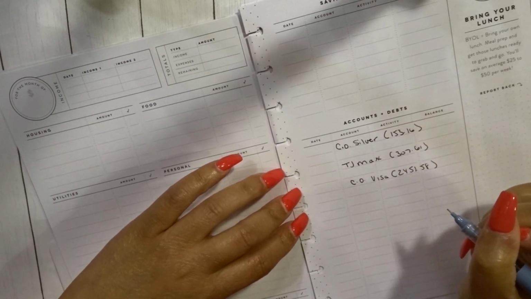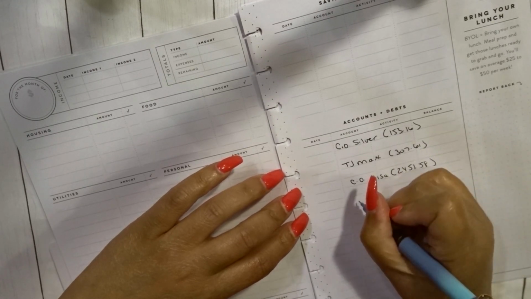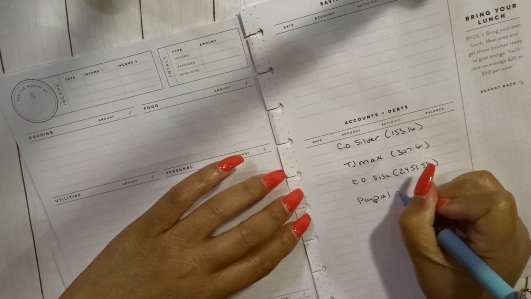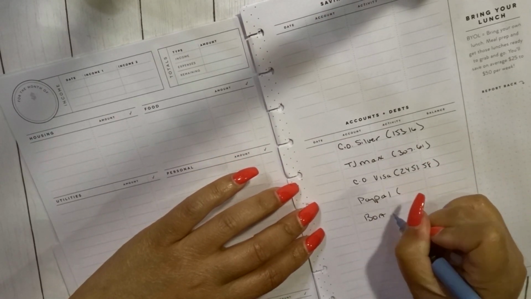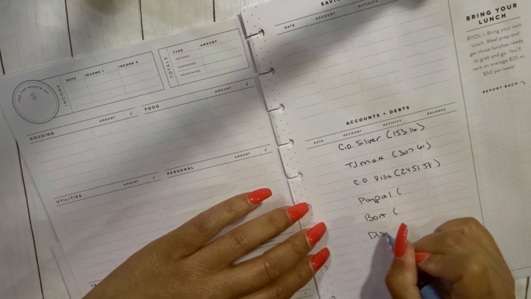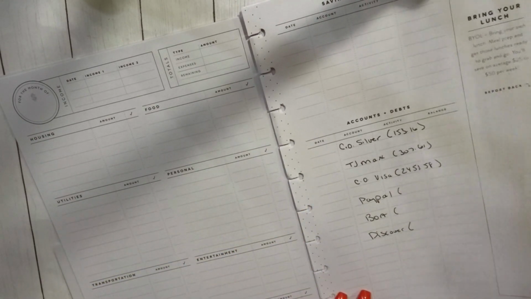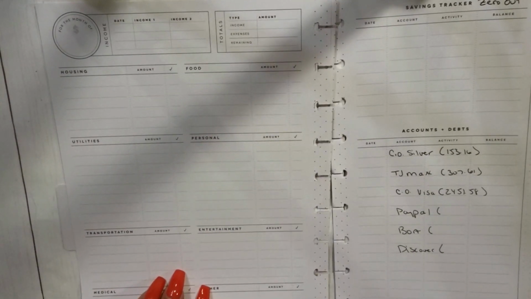Okay, and then the next one should be PayPal. I didn't write down the debt on that one. And then Bank of America should be next. And then Discover. I need to fill those in. Okay. All right, so there's that.